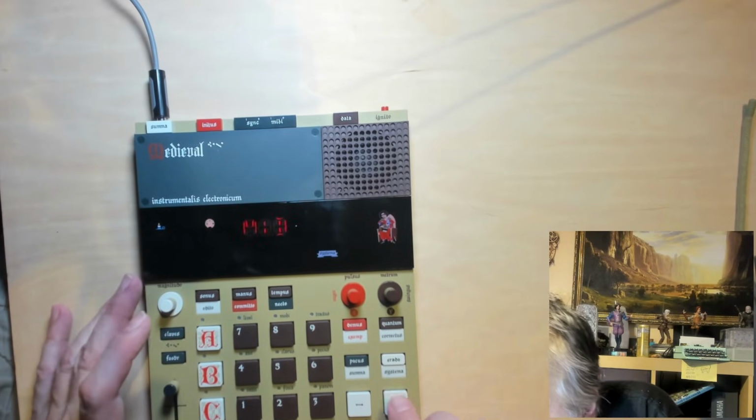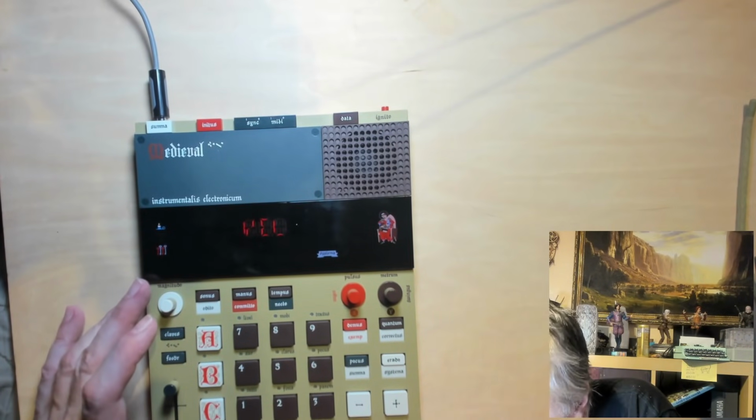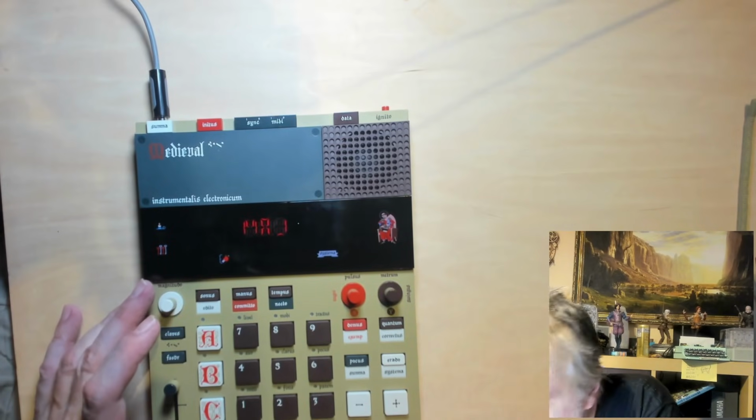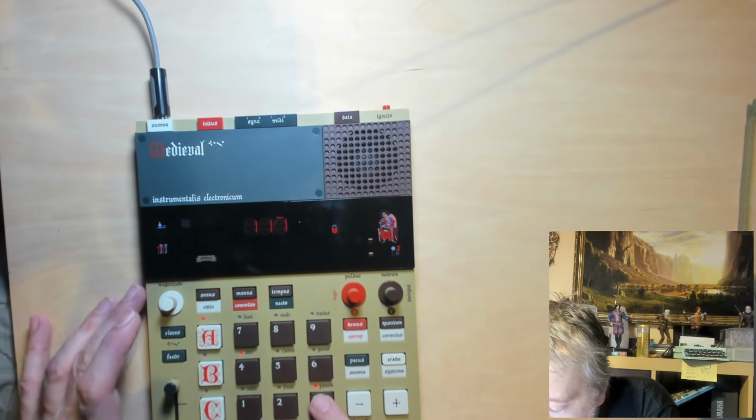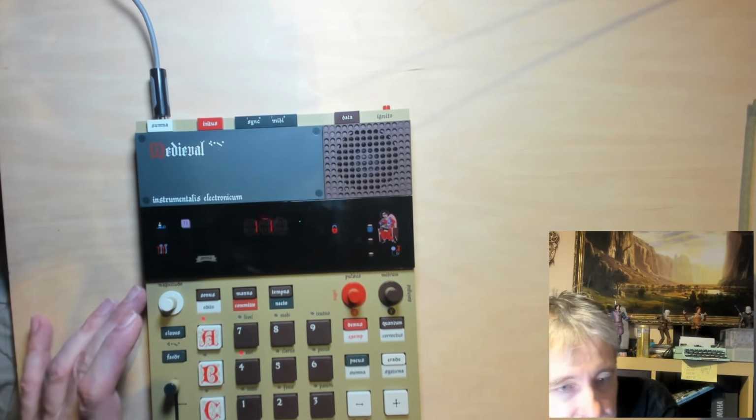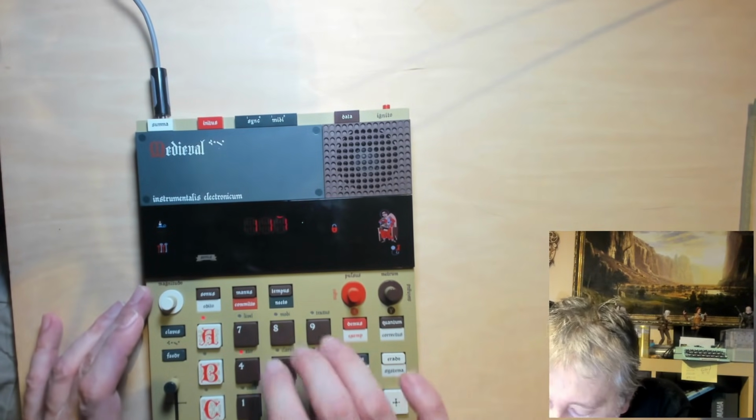Shift, mid synth pad, enter, scale, enter, major, enter. So we have the same thing. Sounds. So this should be hurdy-gurdy.